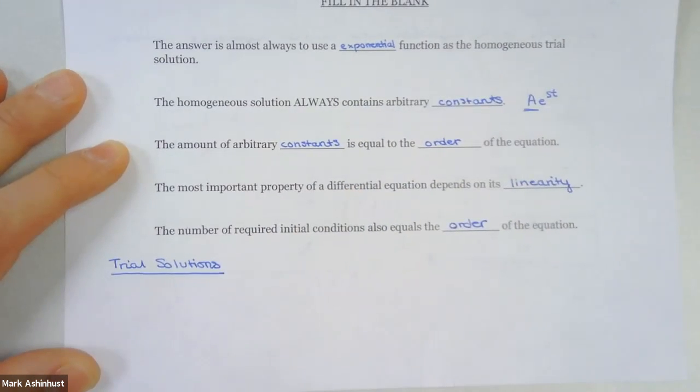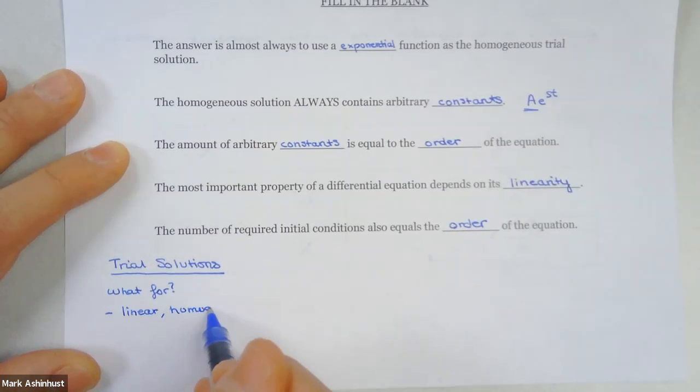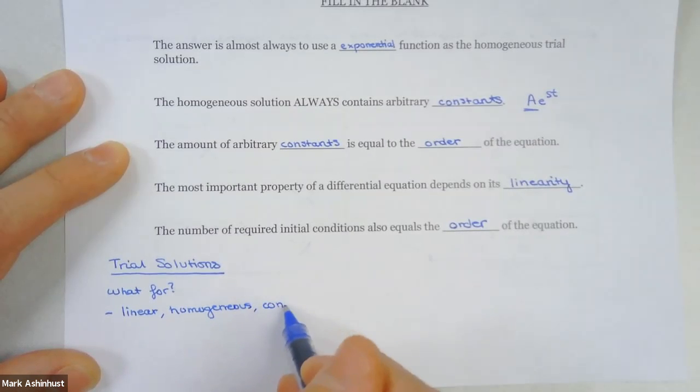What are trial solutions for? They're for linear equations. You want to see if it's linear, homogeneous, with constant coefficients.